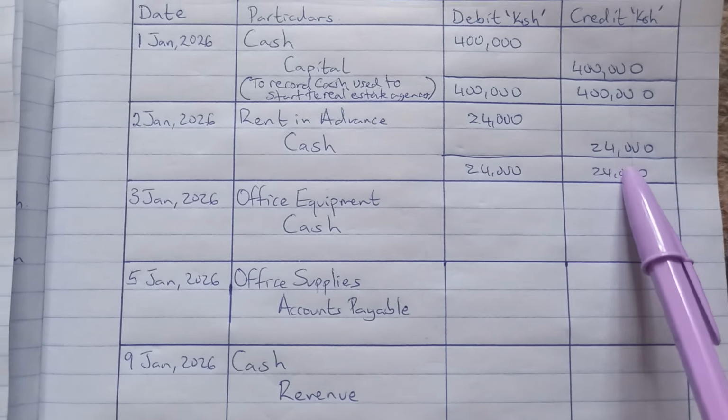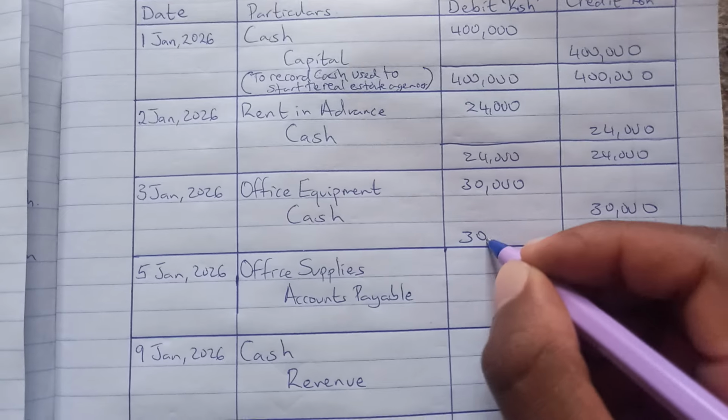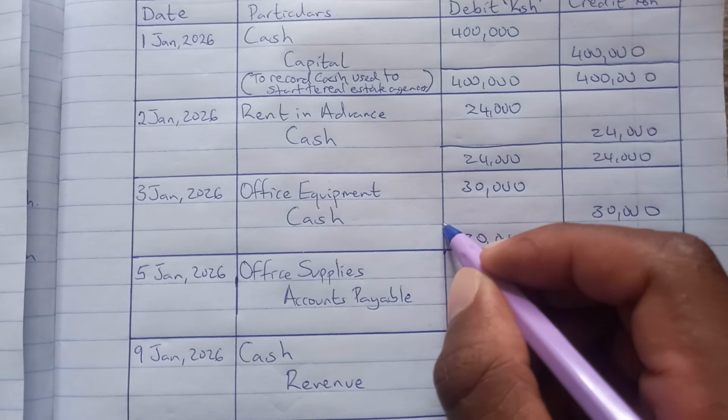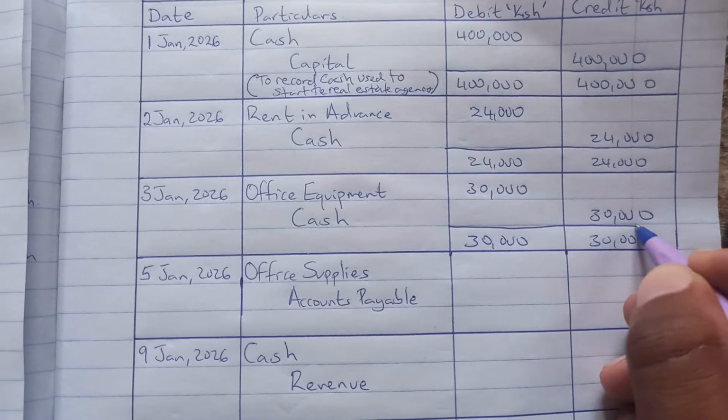Yeah. So on 3rd January, the amount was 30,000. So this one is like an equal sign. Okay. Yeah. So for 5th January, the amount is 5,000.